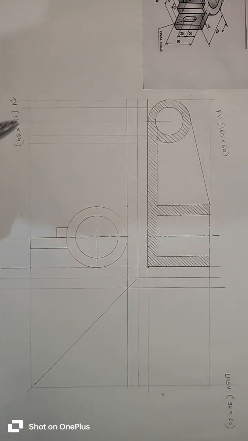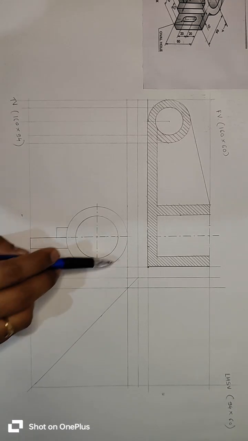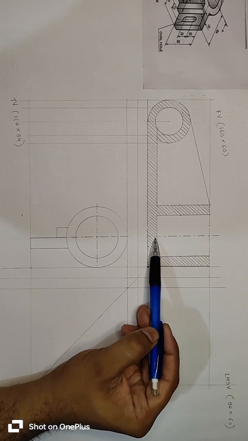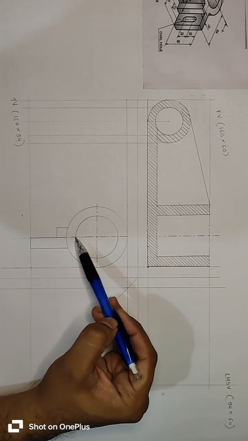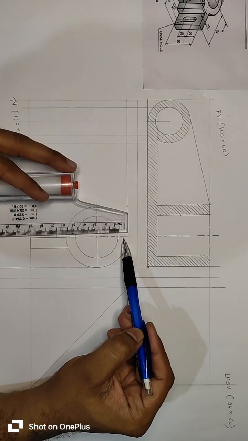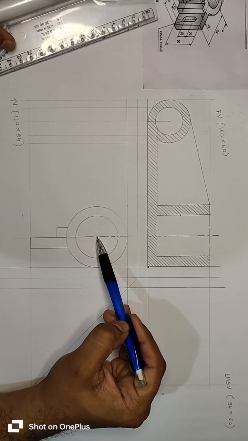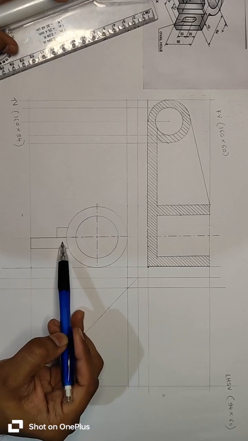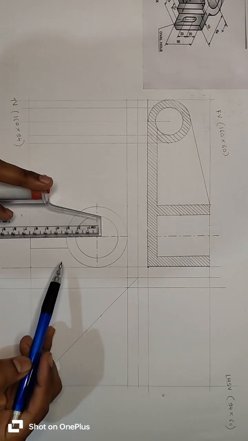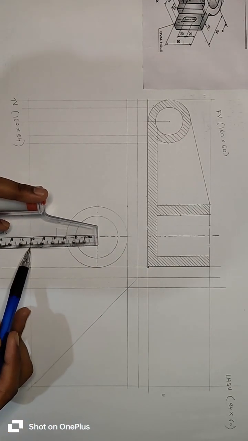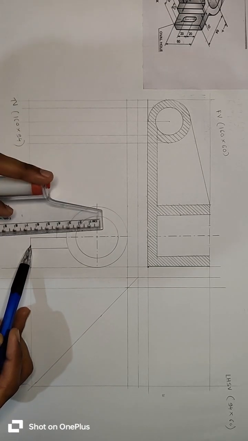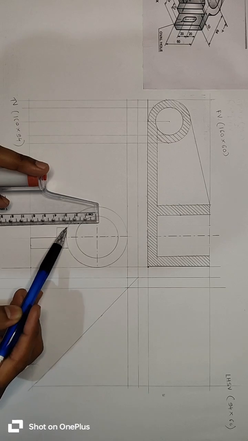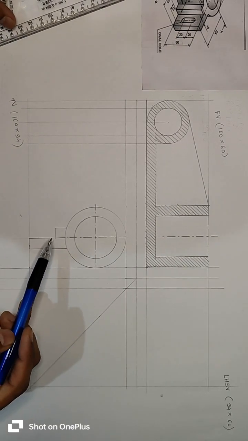Then the top view. For the top view, a 160 by 94 area is selected, and then the projection of this centroidal axis is taken. On this axis 30 mm is taken, and from this center point two circles of 40 and 60 diameter are drawn. Then this distance is 64 mm, and this distance is 10 mm. So this is also drawn.